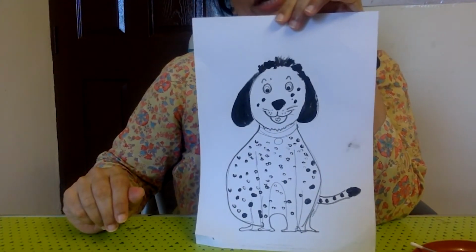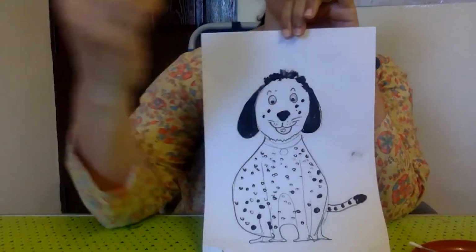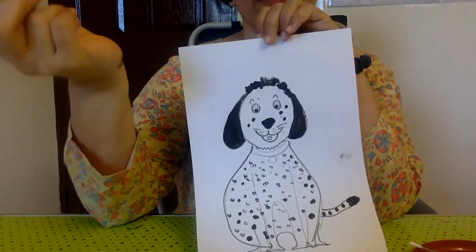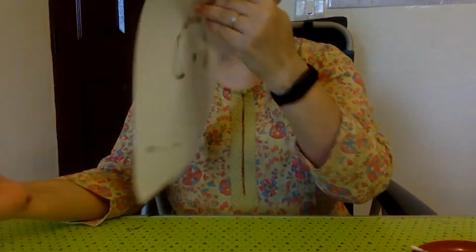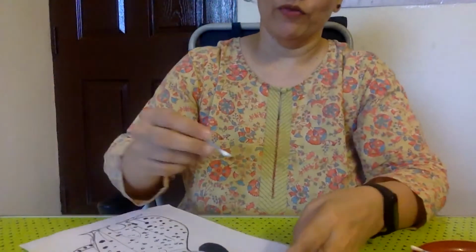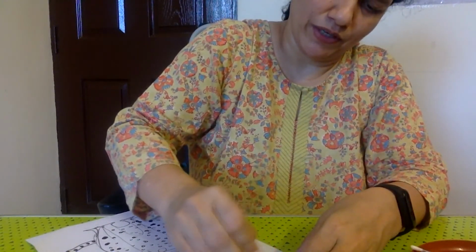It's a very, very quick art, and you can use the earbud for making a lot of other things and a lot of other effects. And of course, you could name your doggy as usual. Is he Spotty, or would you like to give him another name? I'm going to write Spotty with this. My doggy's name is going to be Spotty.